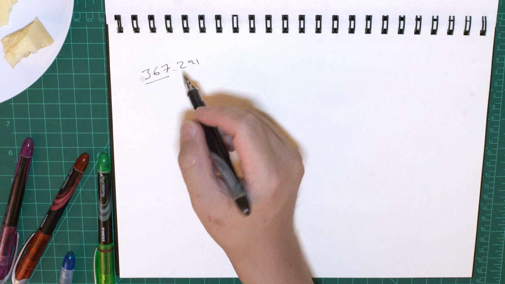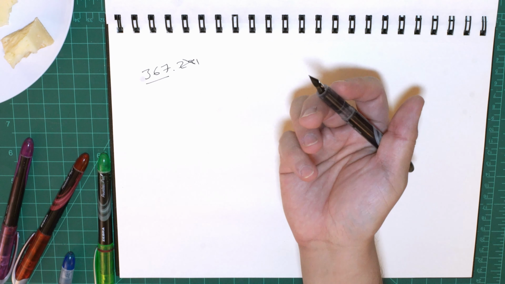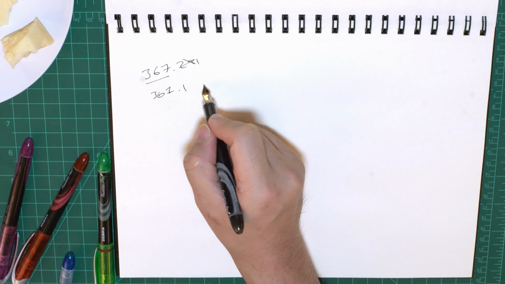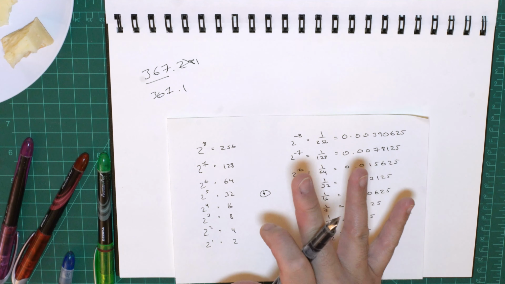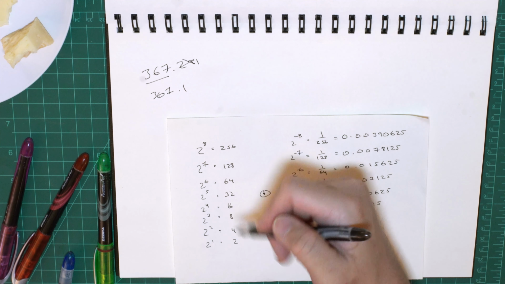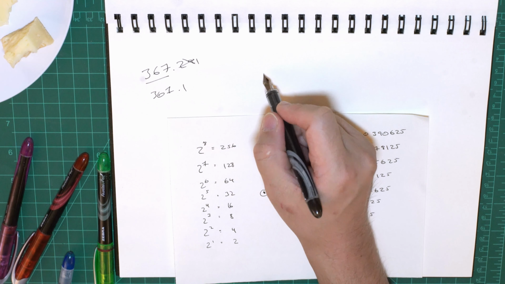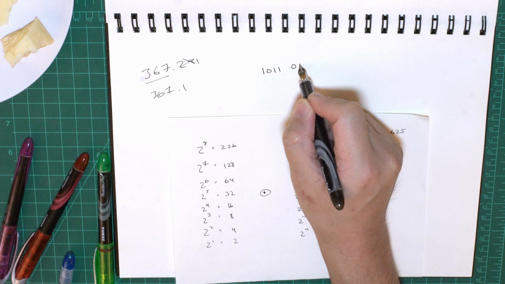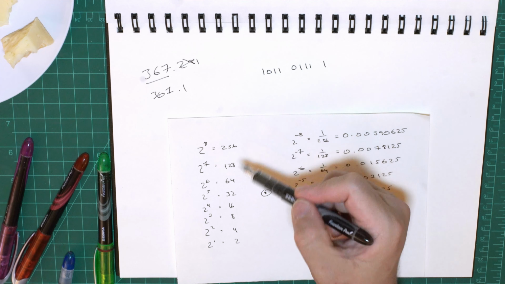Now, to make this even more simple, 291 is going to be a pain to calculate. We know what a tenth is, so 367.1, so 367 and 1/10, is going to look like this. Now, I'm just going to pull out the cheat sheet here. I've done this off camera, so don't think I'm actually adding these numbers up in my head. I kind of am, but no. So 367 looks like this: 1 0 1 1 0 1 1 1 1. Now, you wouldn't break this up normally, but it just makes it easier for this table.